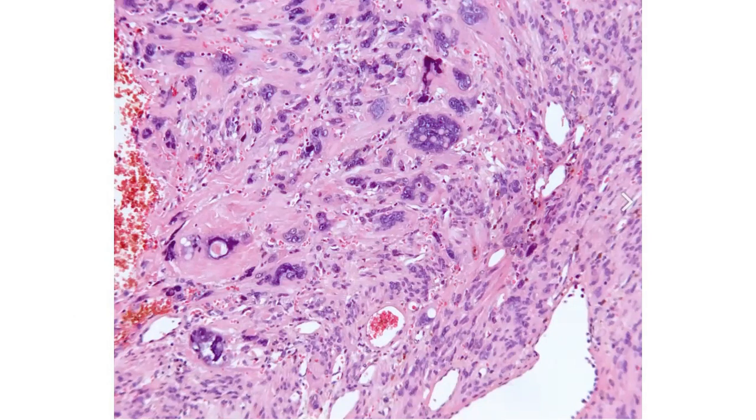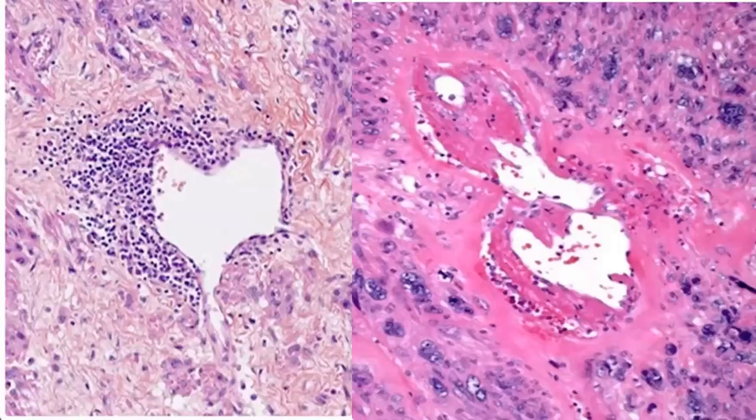However, in this entity we still have some vascular changes. This is one of the vessels which is surrounded by inflammatory, lymphocytic type of cells, and this is another picture which highlights that there is fibrinoid necrosis or some vascular changes present. However, as we see these vascular changes, they are surrounded by these bizarre appearing nuclei.